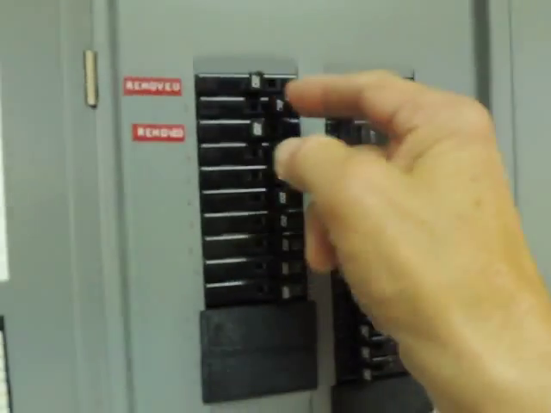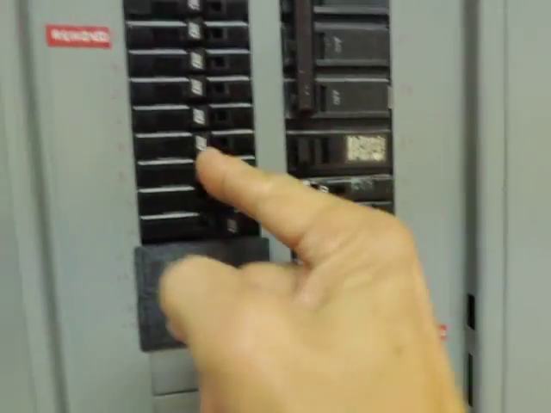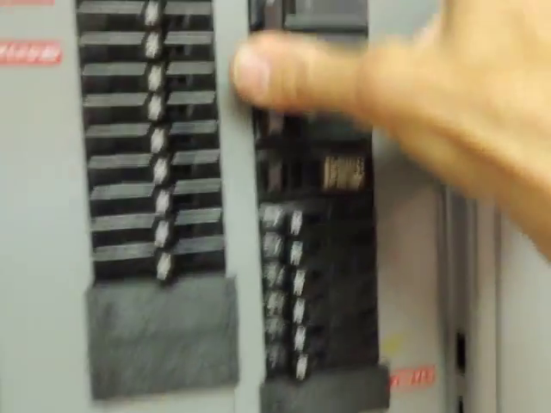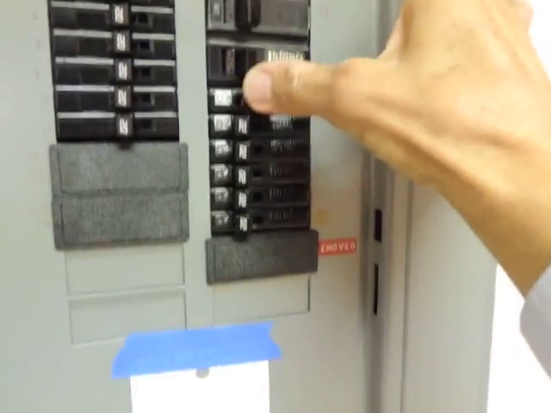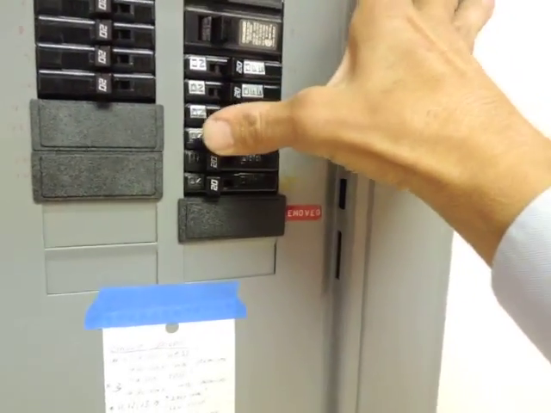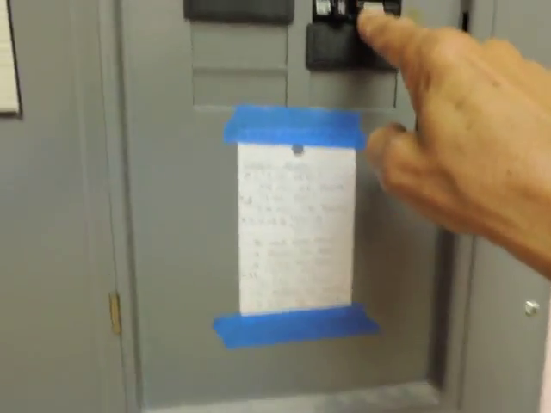I'm going to be shutting off all the circuits. That's already off. And this is the air conditioning block. That's off. Okay, I'm getting to the last one. This one is for this room. See that?